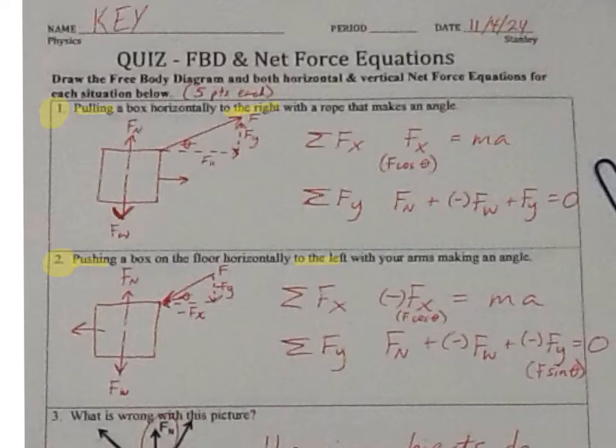And there's no vertical motion, so it's set equal to 0. Now in these cases I didn't have you put any numbers in, but when we did go put numbers in, weight would have been a negative number, and Fy would have been F sine theta. That would have been positive, just like the F cosine theta would have been positive, because the supplied force was positive to the right and positive up.